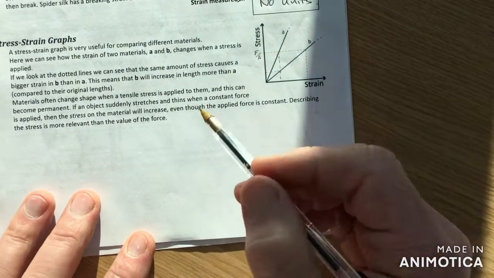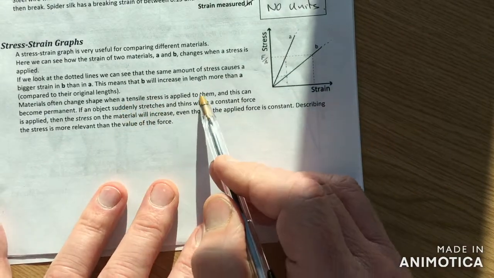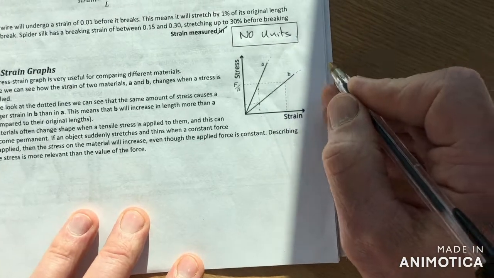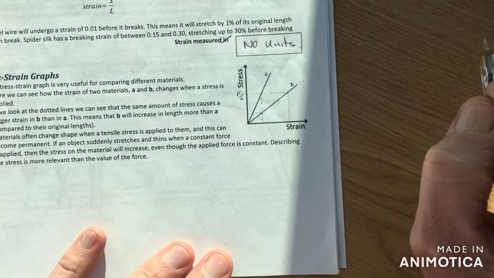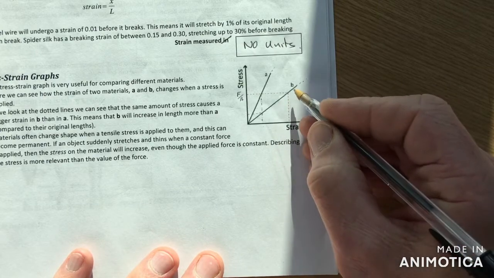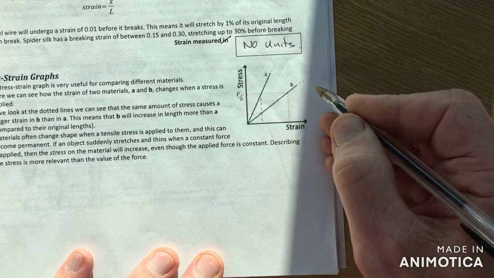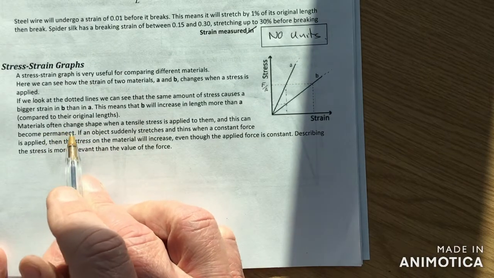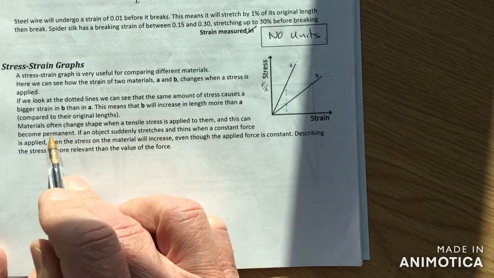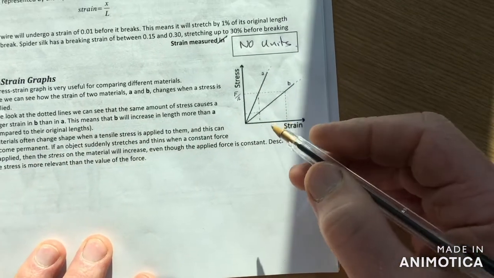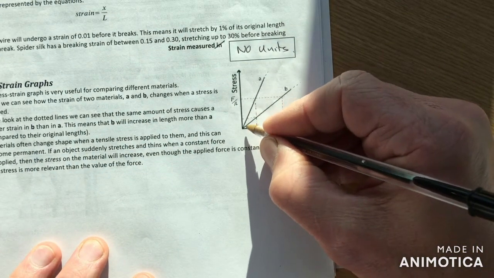The interesting bit is then there will be a limit which links into what you did at Hooke's Law at GCSE with the elastic limit. You'll get to a point where it starts distorting and this graph stops being straight. If that happens, then what you've done, as it mentions here, is get a permanent deformation. It's deformed permanently. This is a temporary deformation.